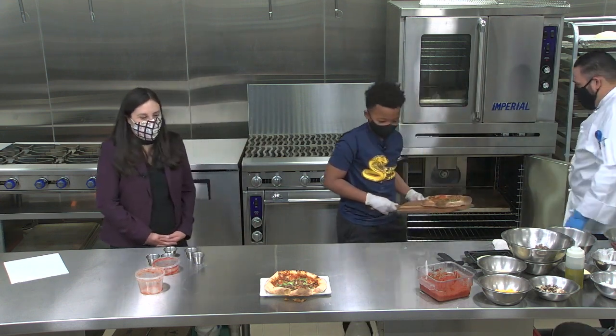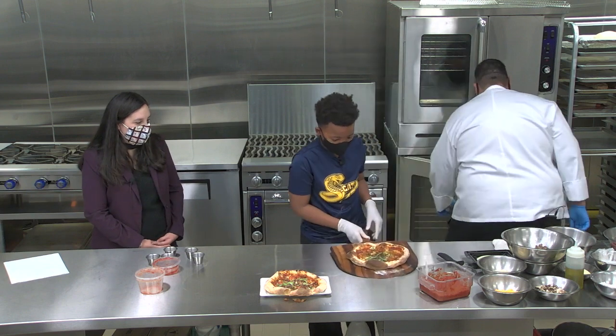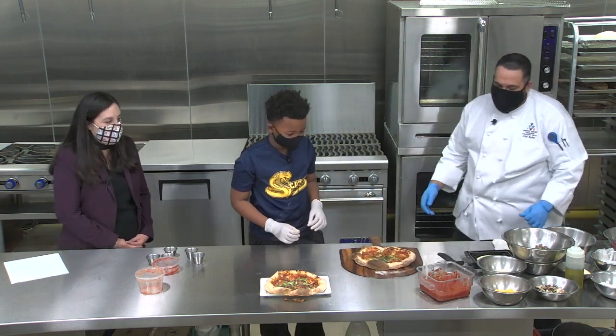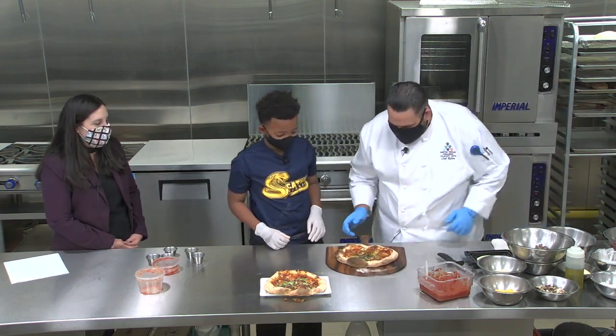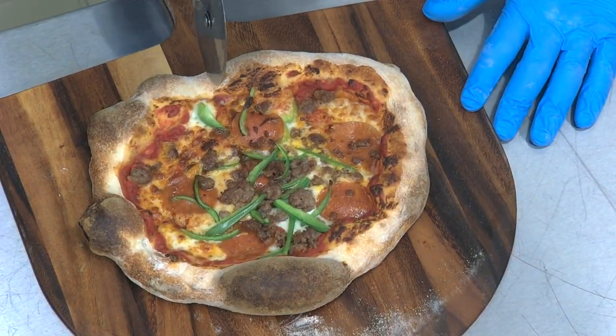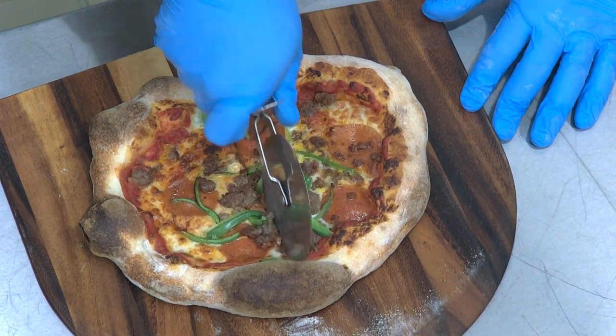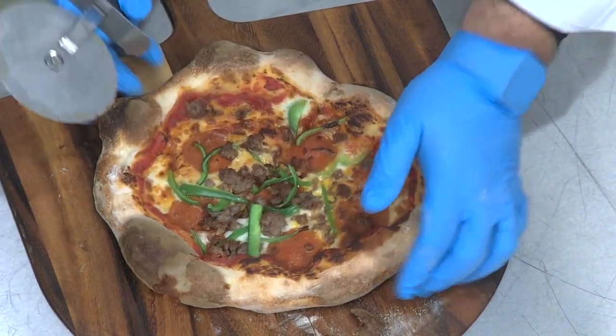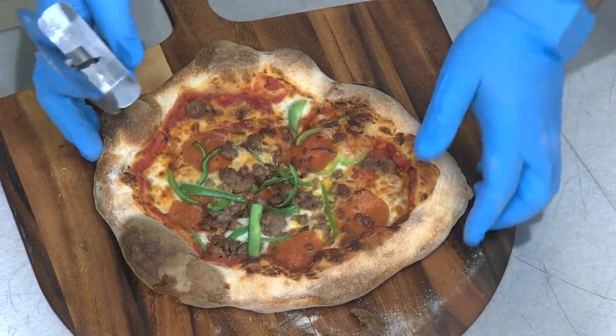Now let's get it over here. How does that smell? It smells really good. It smells tasty, right? Yeah. Nice and quiet again. Shh, shh. I got the mask, but I'm smiling underneath that mask.